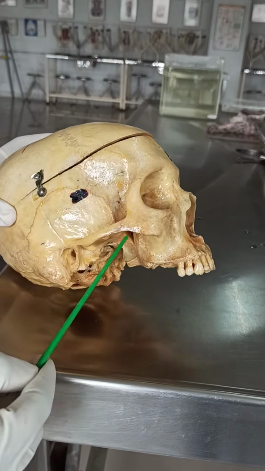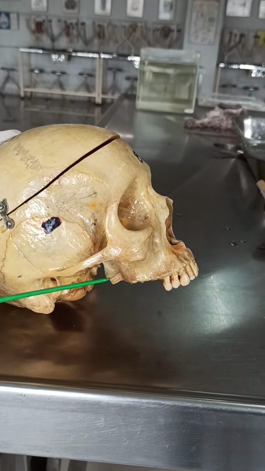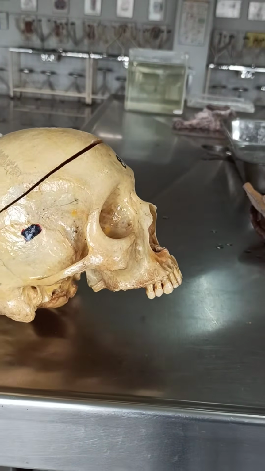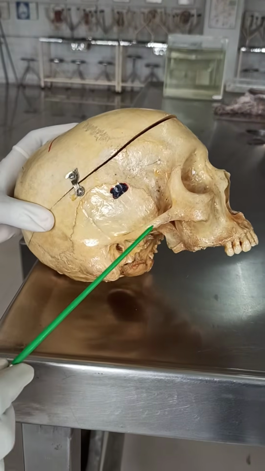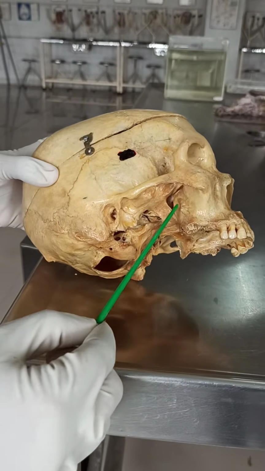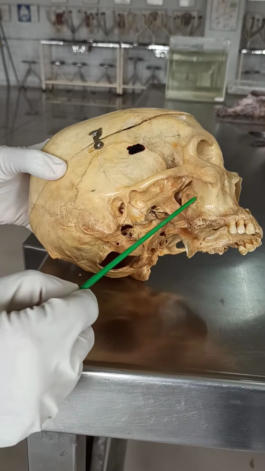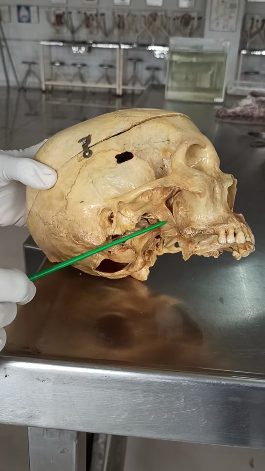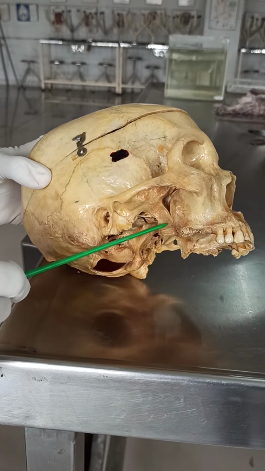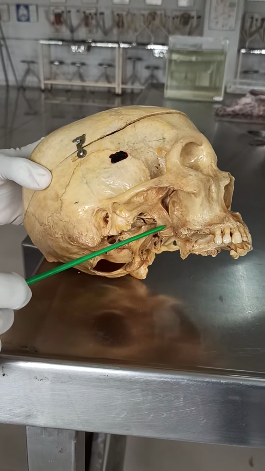So this is the infratemporal fossa. The lateral wall of the infratemporal fossa is formed by the ramus of the mandible, which we have separated. The anterior wall of the infratemporal fossa is formed by the maxilla bone, the posterior aspect of the body of the maxilla. This is the medial wall, which is formed by the lateral pterygoid plate, part of the sphenoid bone.